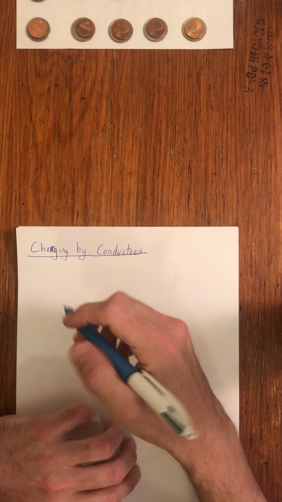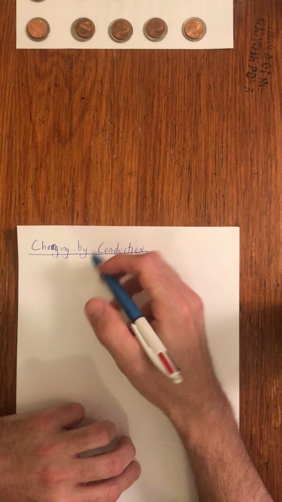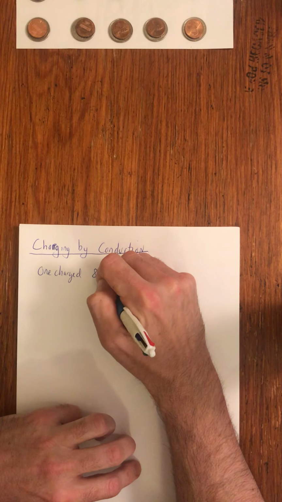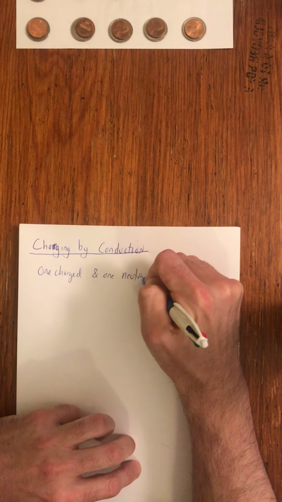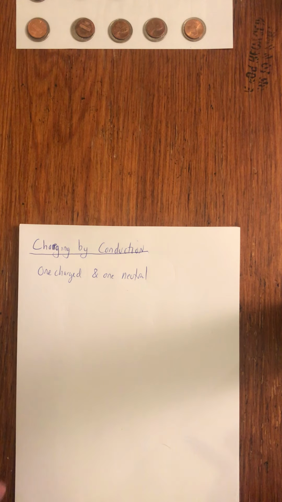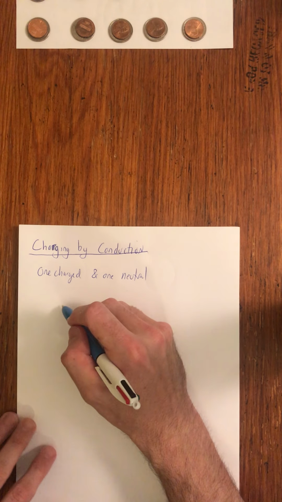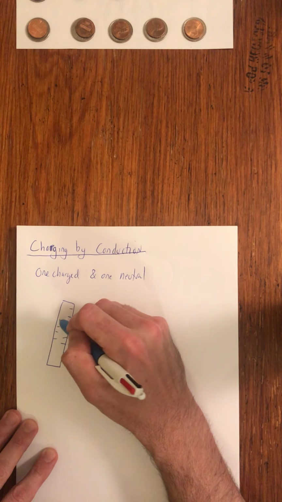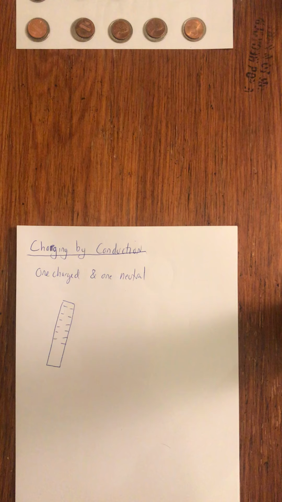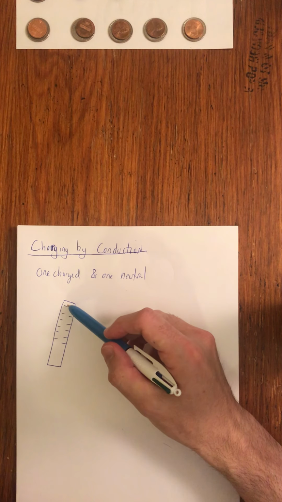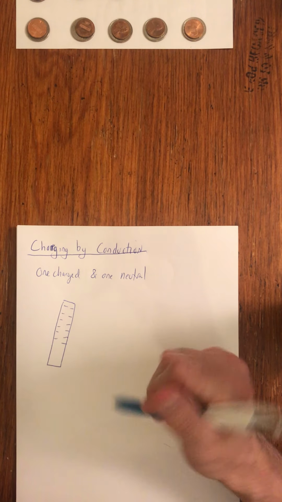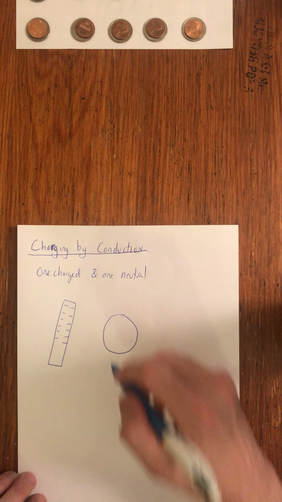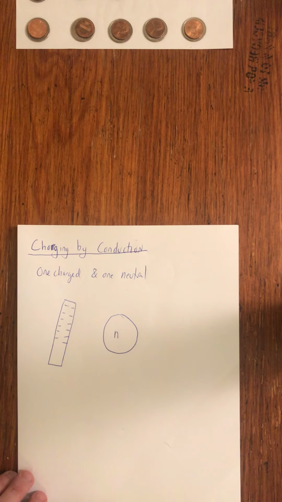But what I can also do is, if I have one charged object and one neutral object, I can do something called charging by conduction, which is a little different than charging by friction, but the same idea. But let's say I have that negative green rod. So it has an excess of electrons that got on there because maybe I rubbed it with a piece of fur. And let's say that I had a sphere originally. Now this sphere is originally neutral, we'll say, so I'll just draw a little N there for neutral.